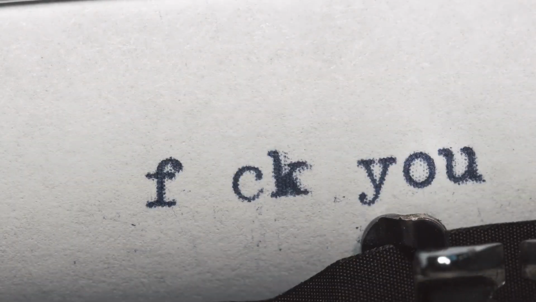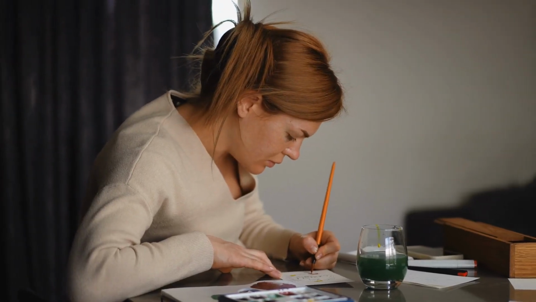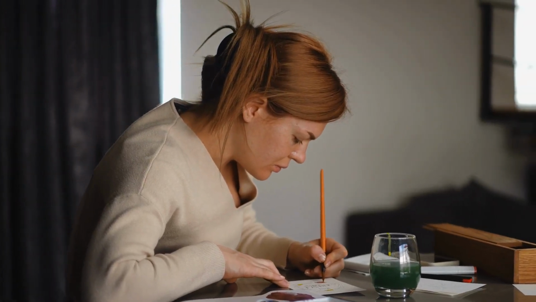Rule 3. Use the thumbnail and title to complement each other rather than repeating the same words. If your thumbnail text says thumbnail in 3 minutes, don't put those exact same words in the title. Make one curiosity-driven and the other outcome-driven so they pull people in differently.